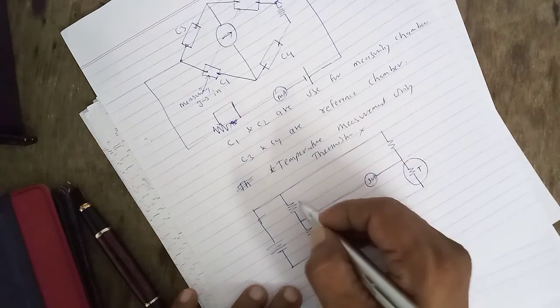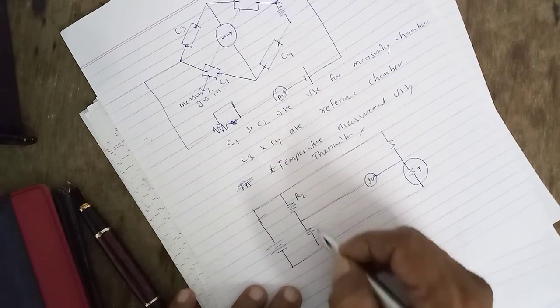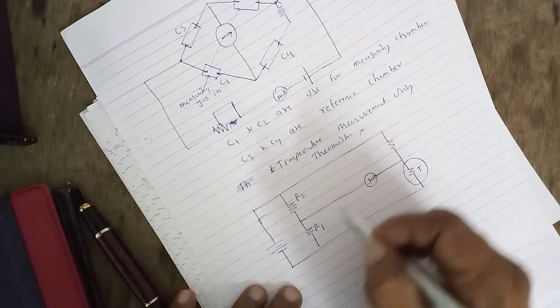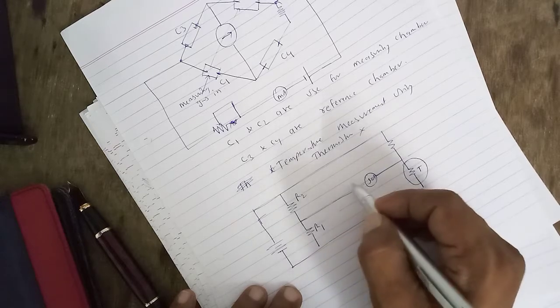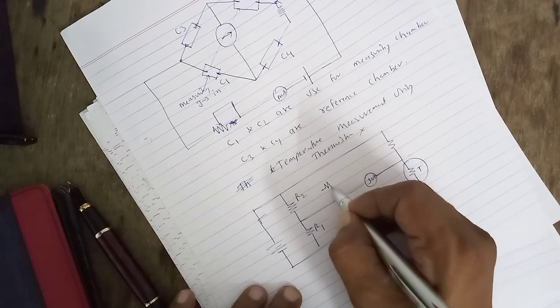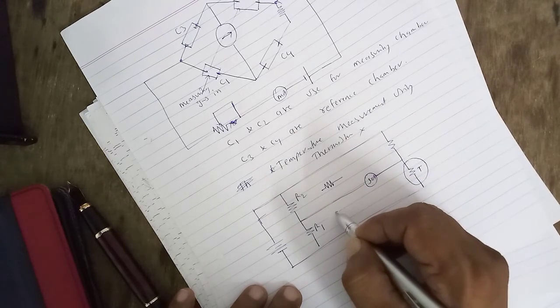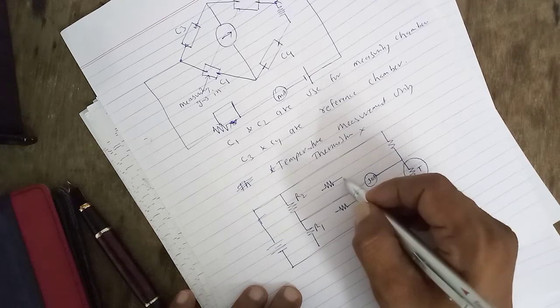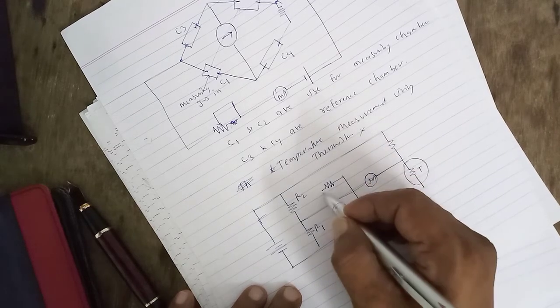This resistance has the value R2, here it is R1, and in between you have connected the thermistor.